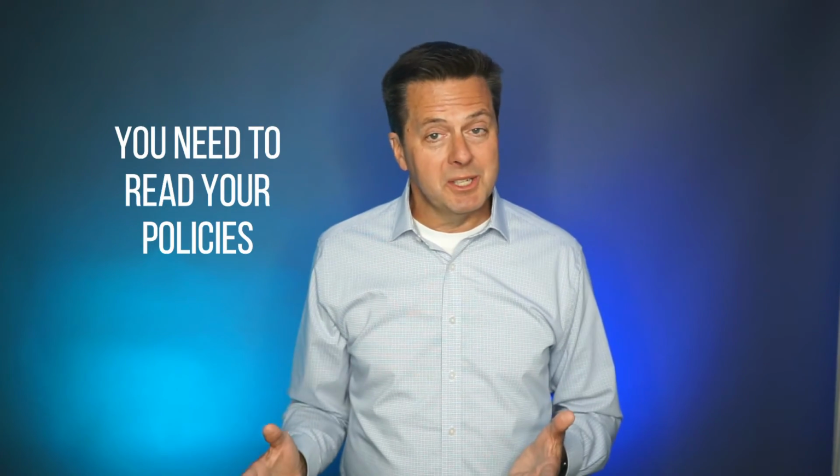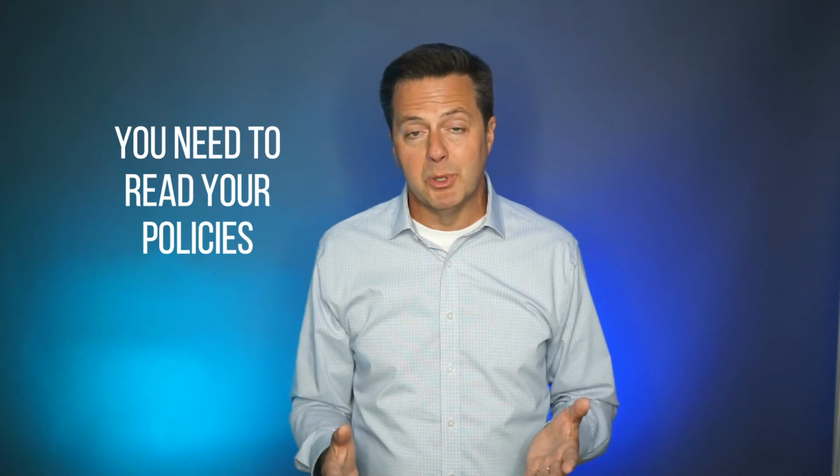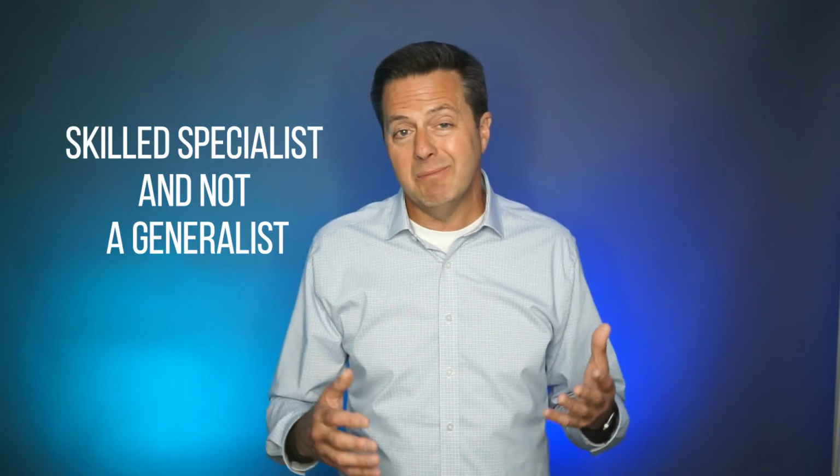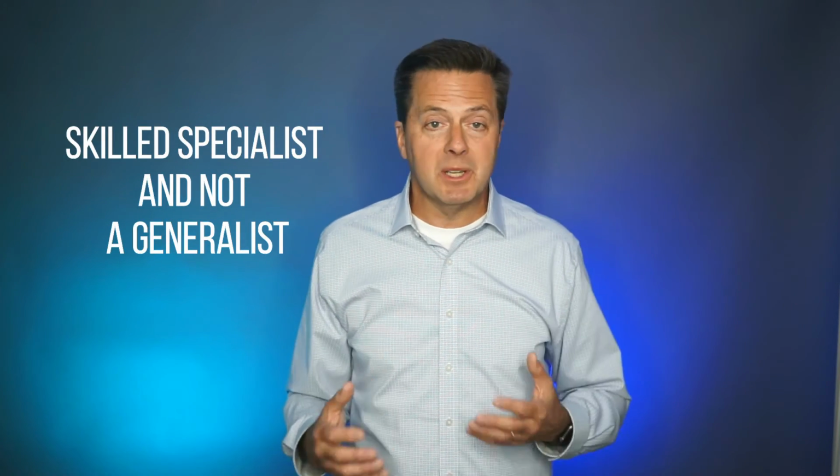First, if you're an insured, you need to read your policies, or at least go over them with your broker so you have an understanding of what you have and what you're getting. This is true for all types of business insurance policies, but especially true for unique coverage forms like E&O or professional liability. Second, it points to the need to work with a skilled specialist and not a generalist when it comes to complex policy forms like professional liability, cyber, D&O, employment practice liability, etc.